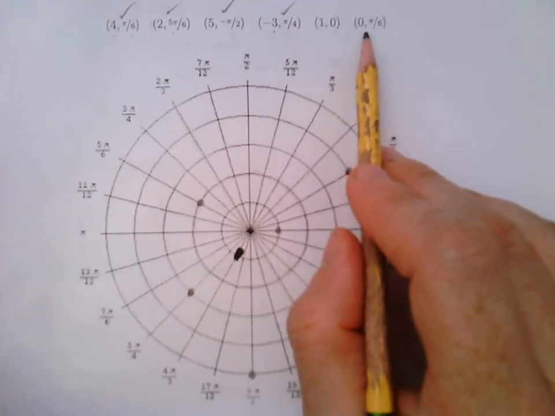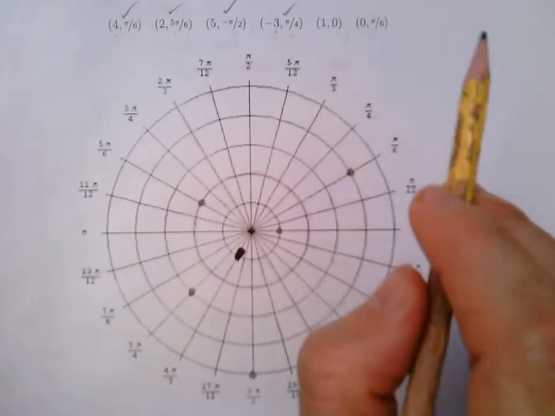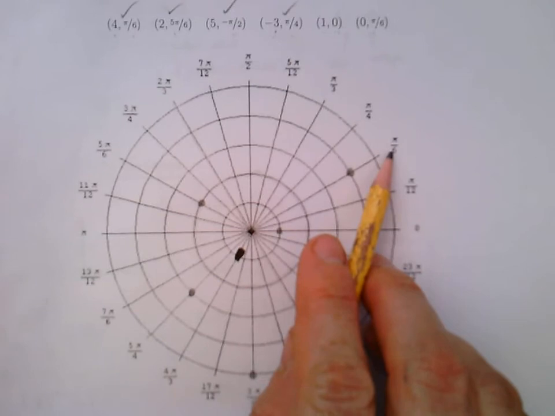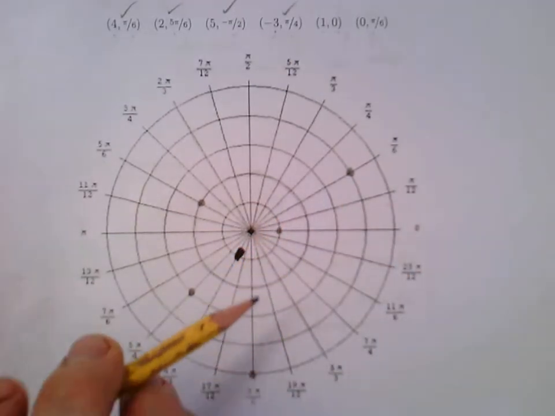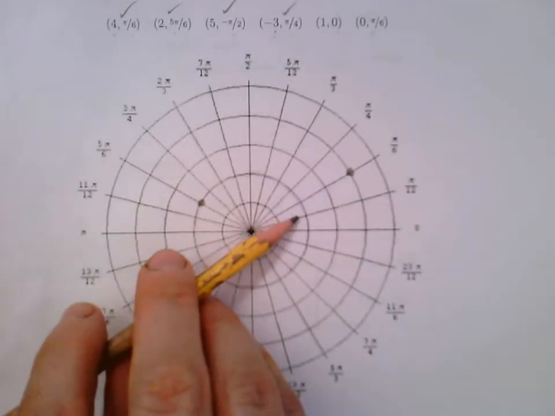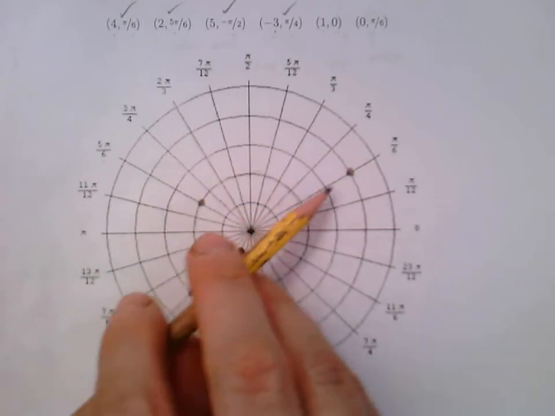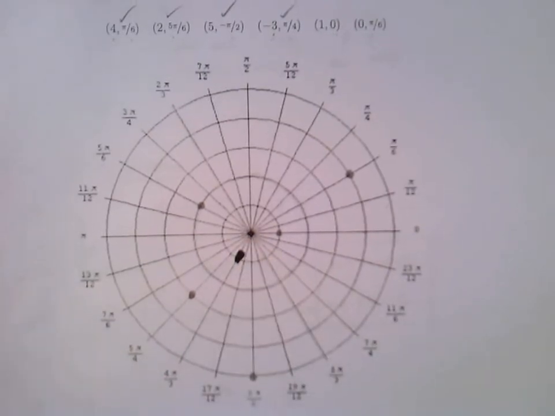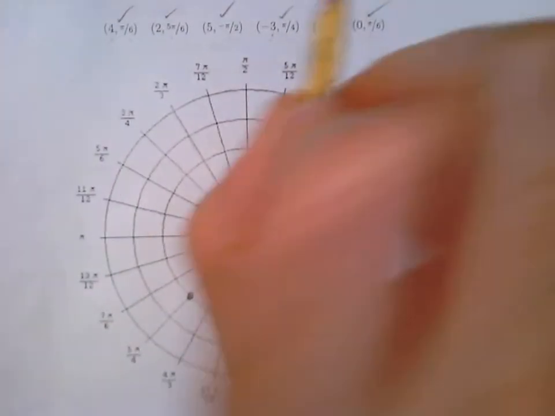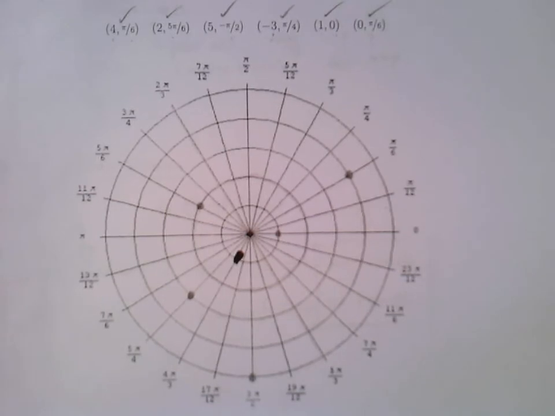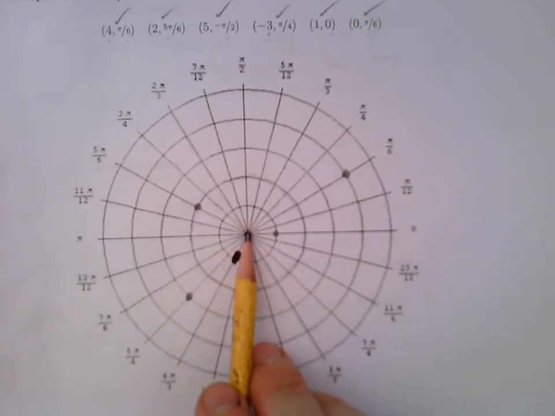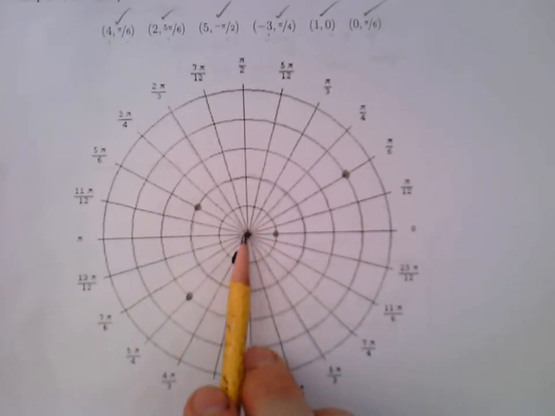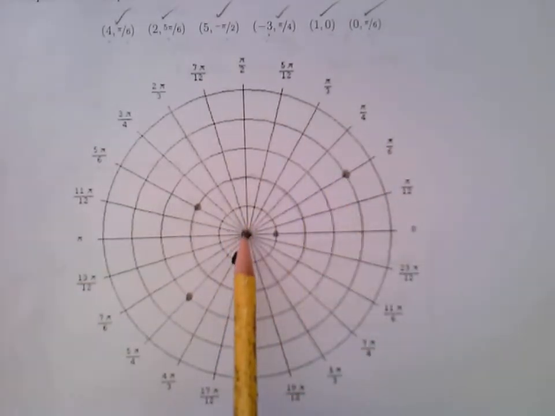What if the radius is 0? (0, pi over 6). Okay, so here's pi over 6. It's like I'm standing there looking at pi over 6, but then I'm not walking forward at all. I'm just going to sit right there, and it's actually the point at the center. So for the point at the center, you could put any angle you want. If the radius is 0, you're going to be sitting right there.